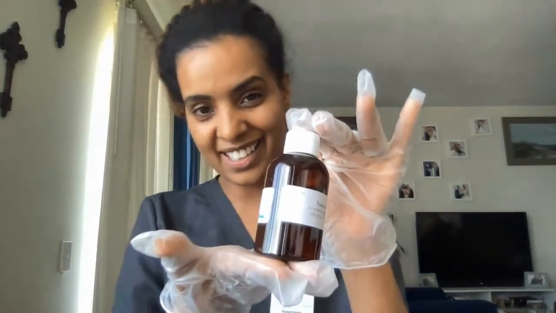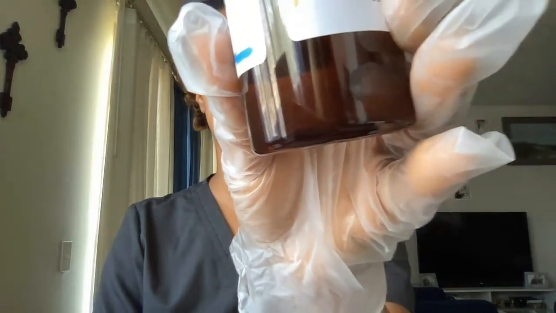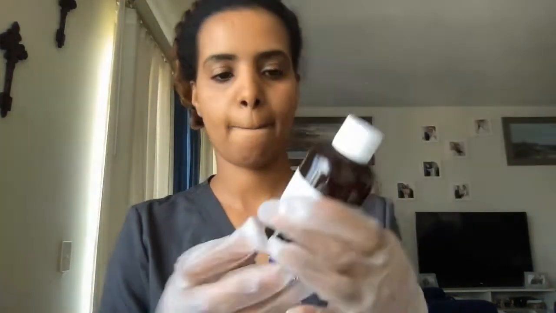And then I have acetaminophen, which is called Tylenol. I have the order 500 milligram per 15 milliliter, as you can see. Perfect.